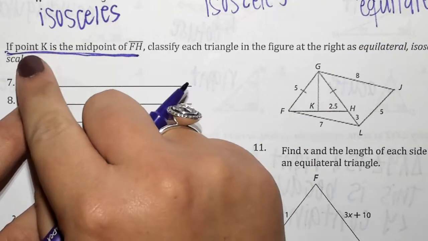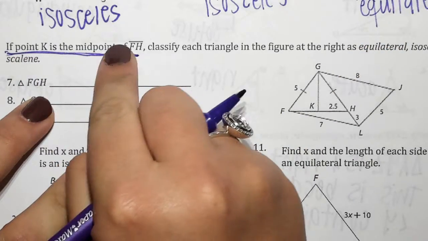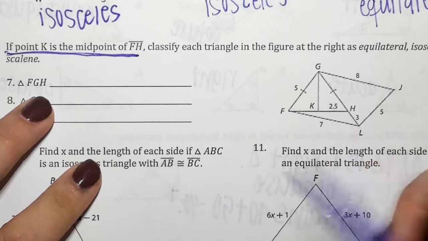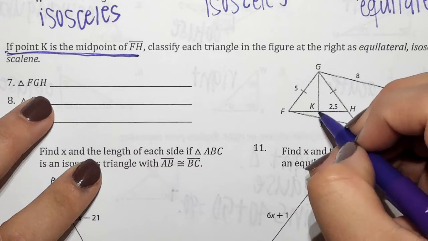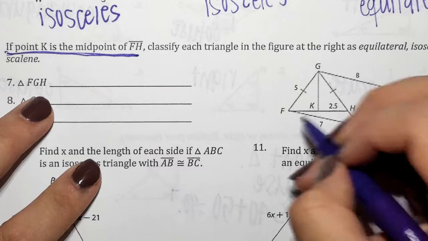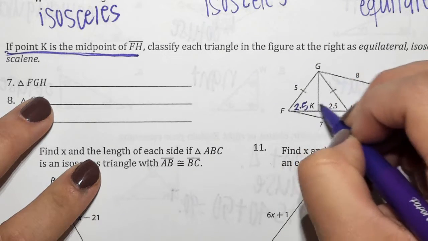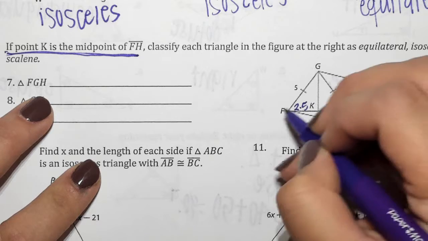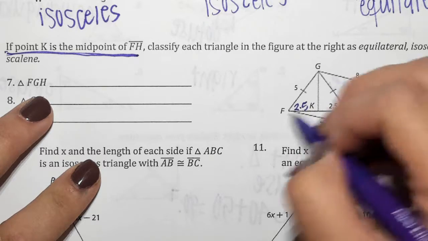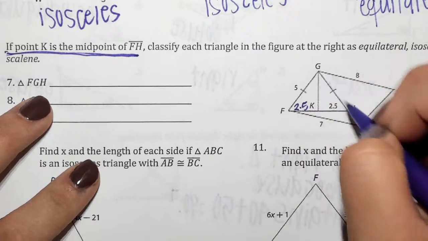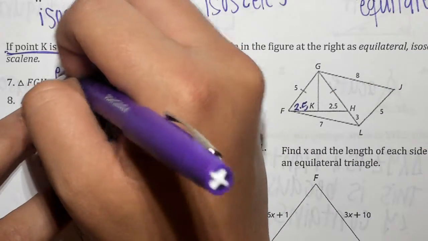It would be. Here's why. If point K is the midpoint of FH, and KH is 2.5, what's FK? 2.5, which means when you add these two together, this FH is what? 5, and so is this side, and so is this side. So it's actually equilateral.